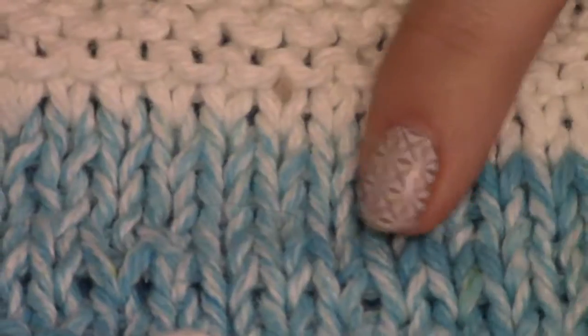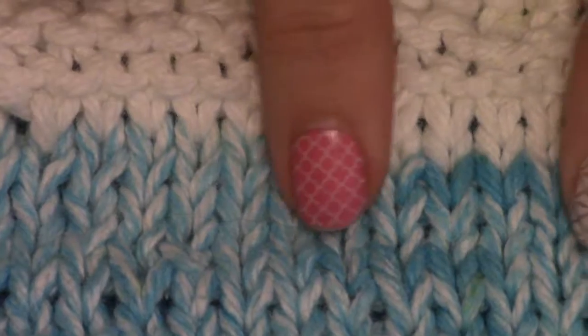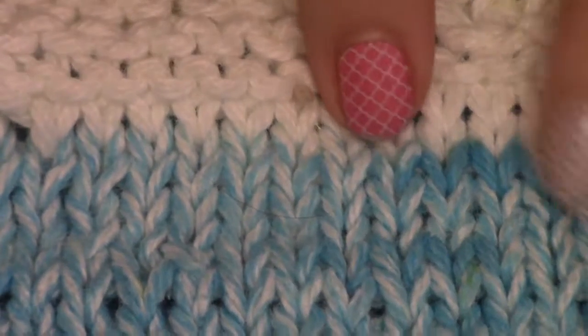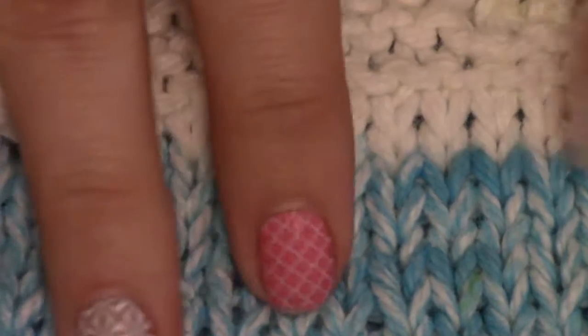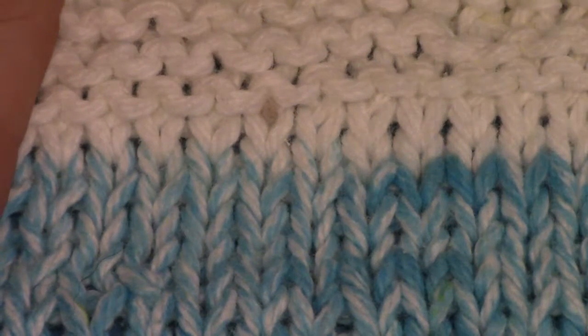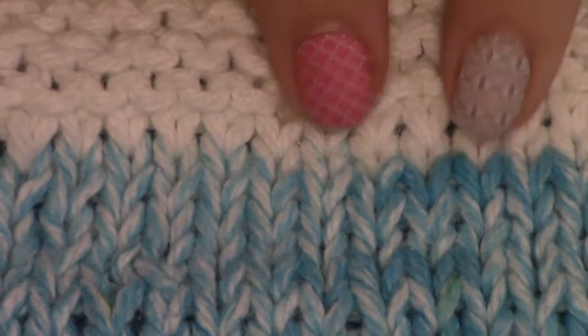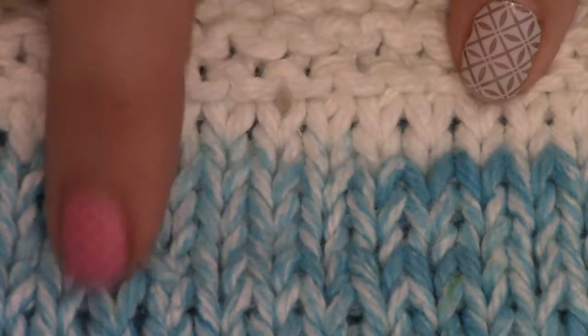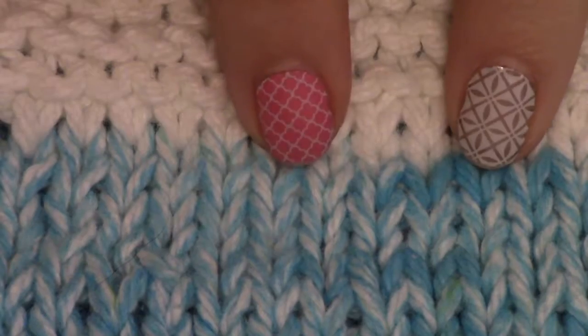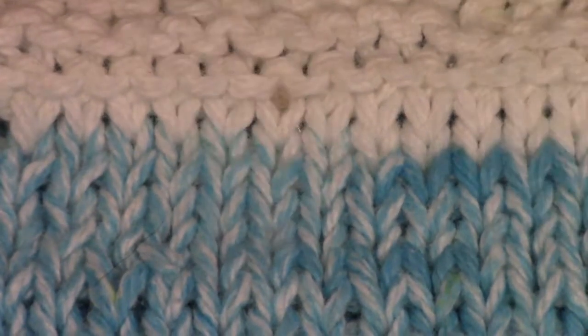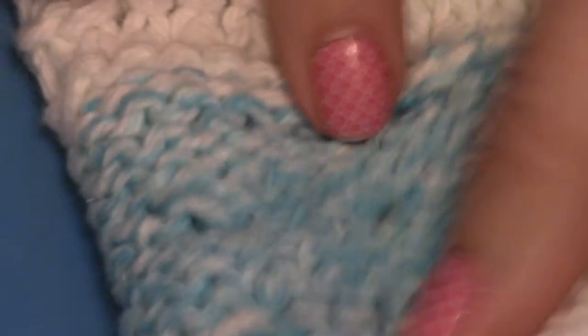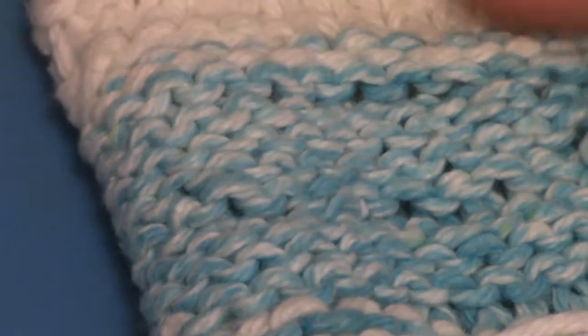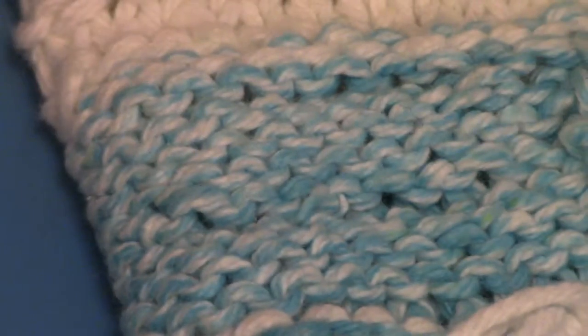Stockinette stitch is when we knit a row and then we purl a row. This side that you most likely see when you're looking at knit fabrics in the store, like on a sweater or in your socks, looks like braids or little V's. This is considered the right side of your fabric and is the knit side. The opposite side has our purl bumps and is considered the wrong side of the fabric.